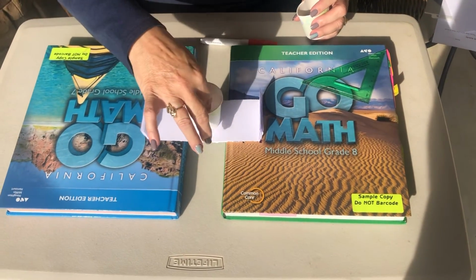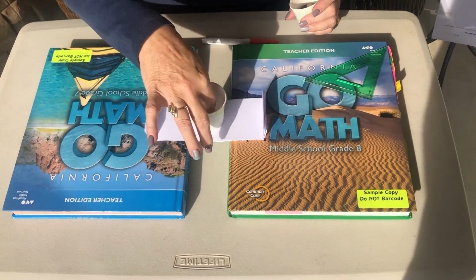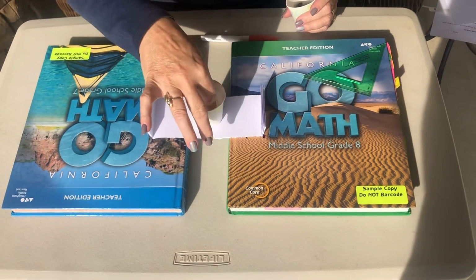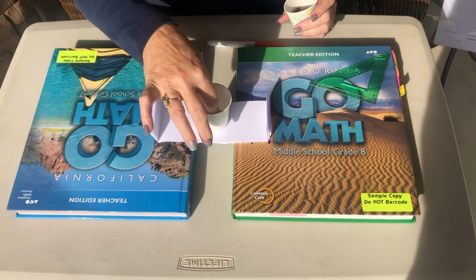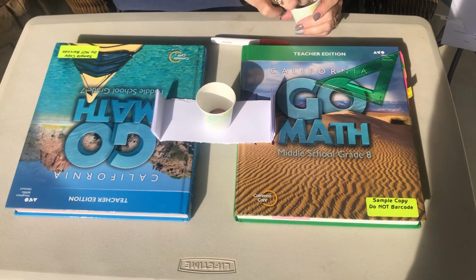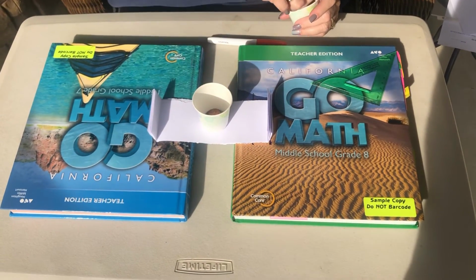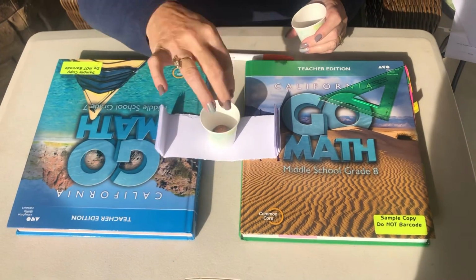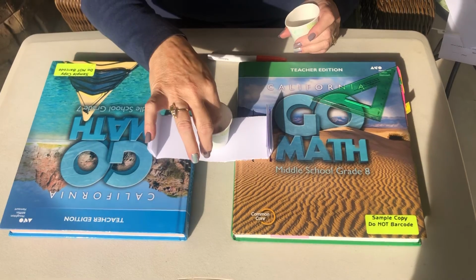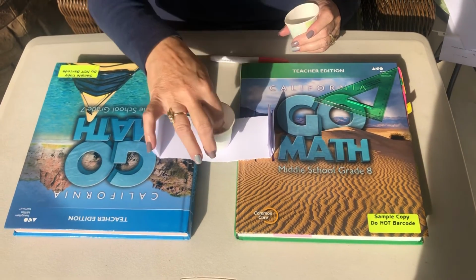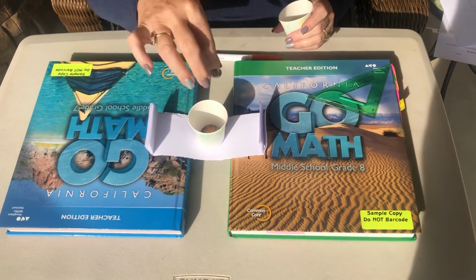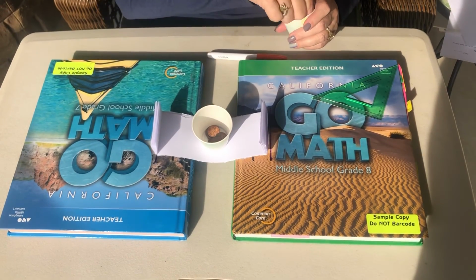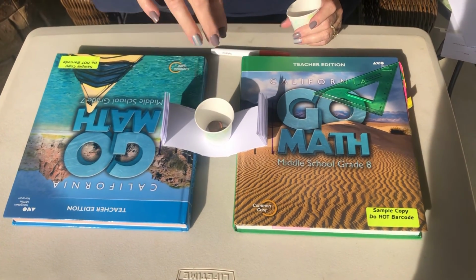Okay, here we go. 1, 2, 3, 4, 5, 6, 7, 8, 9, 10, it's starting to go. 11, it's starting to go.